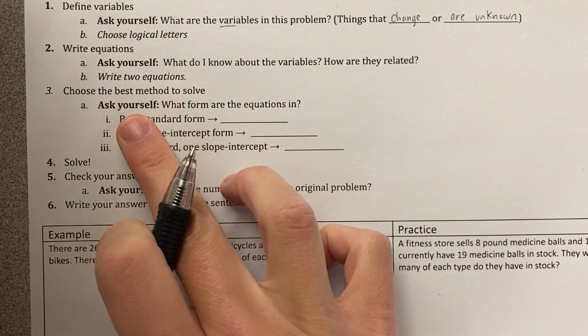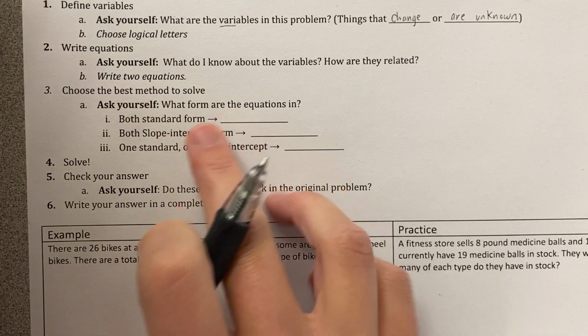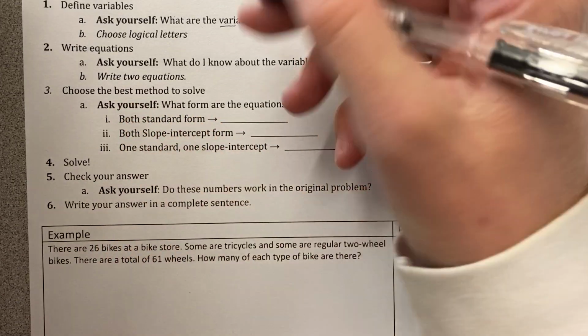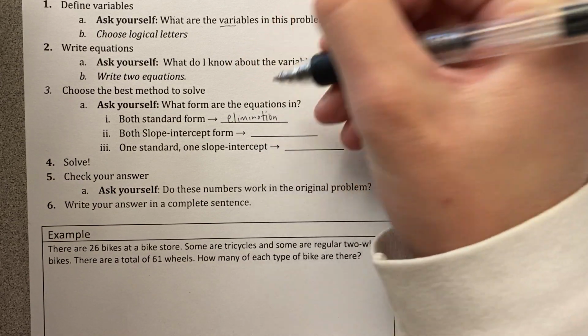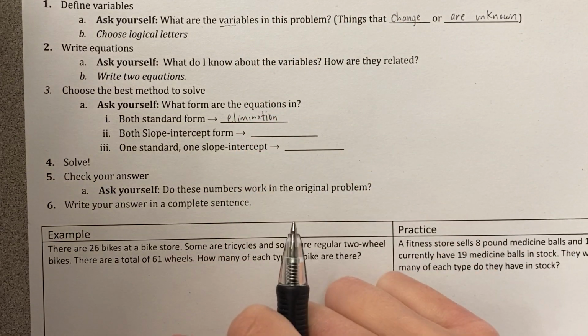Then you're going to ask yourself what the best method is to solve. If they're both in standard form, you're going to use elimination, right? You're just going to stack them on top of each other. Sometimes you'll need to multiply one of the equations. You're going to use elimination.